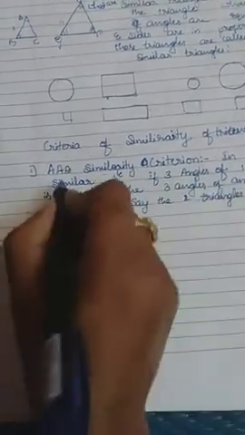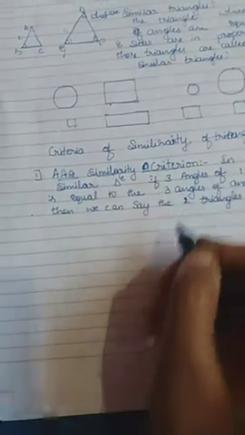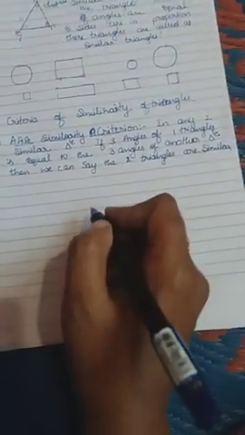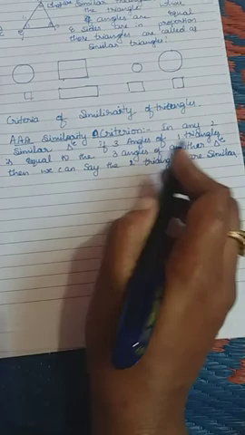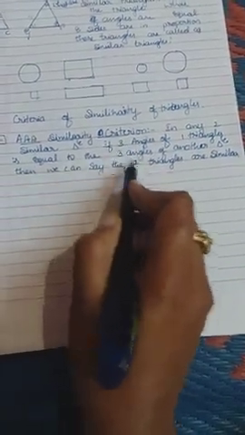This is the AAA similarity criterion. So you can write it yourself like this: if in any two similar triangles, three angles of one triangle are equal to the three angles of another triangle, then we can say the two triangles are similar.